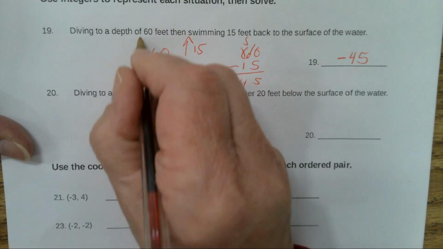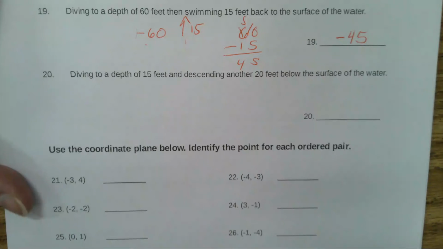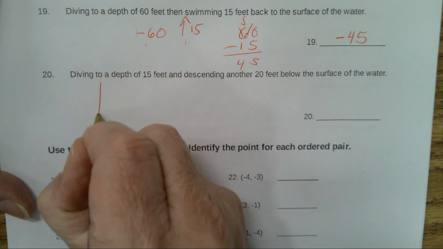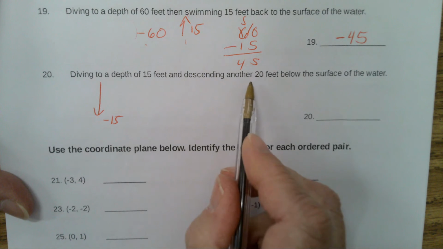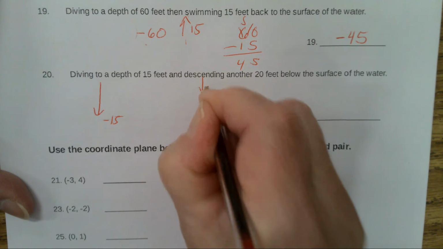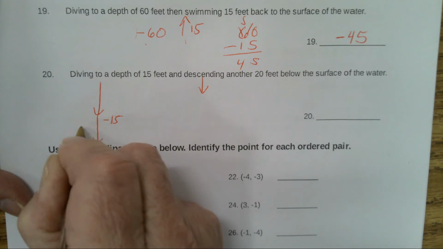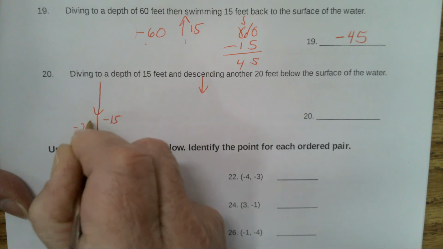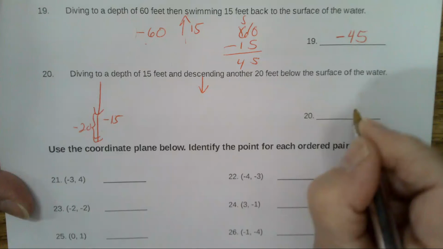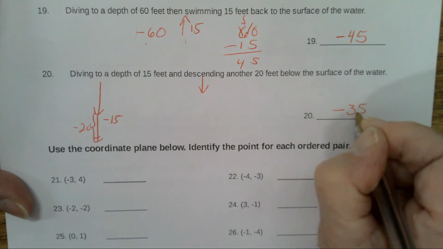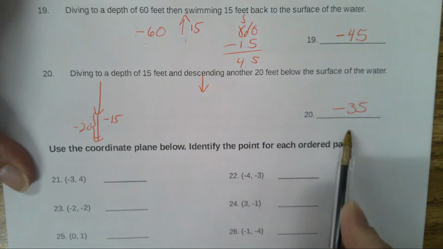Like I did here, we went down 60, up 15. Diving to a depth of 15, so I'm going to go down 15. And then descending another 20 feet. Descending means you're going to go down. So now they go down another 20. So this is -15, down a -20. So what's -15 plus -20? -35. Oh, wait, they go down again. Descending, no, okay, it is -35.